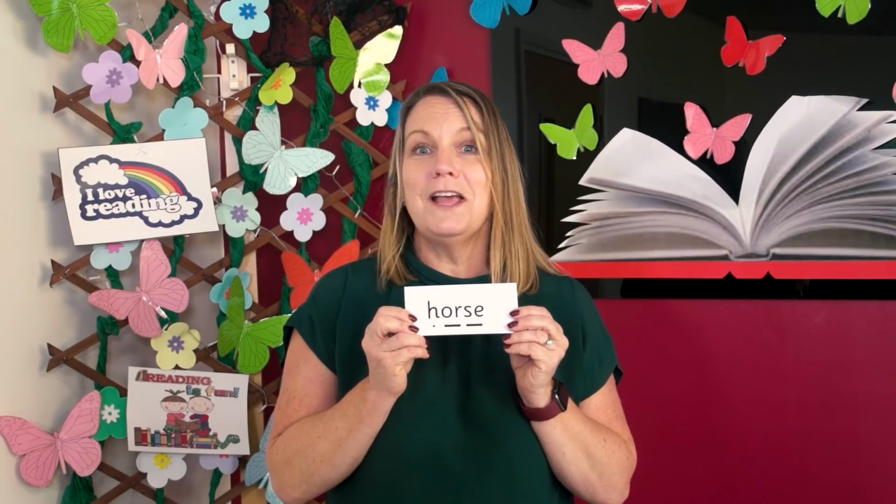Now, read each sound, then blend. S. Purse. Some people keep coins in a purse, a bit like this one. Are you ready for our next word? Read each sound, then blend.